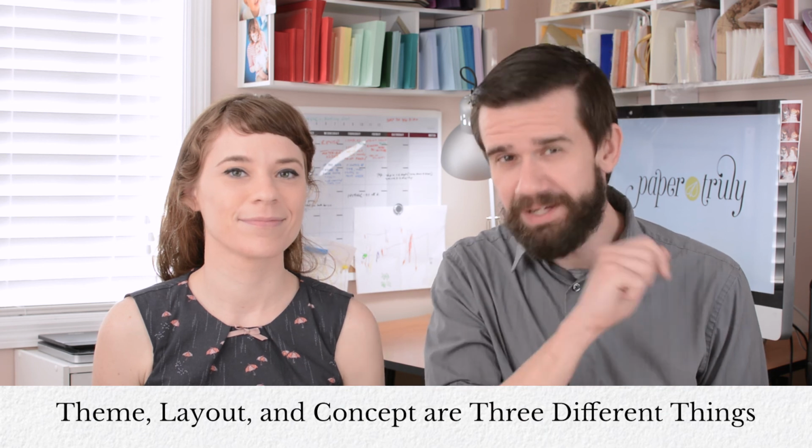Today, in the first part of our series on custom invitations, we're looking at theme, layout, and concept, and giving you some tools that you can use as you plan your own perfect custom invitations. The first thing is this: theme, layout, and concept are actually three different things.